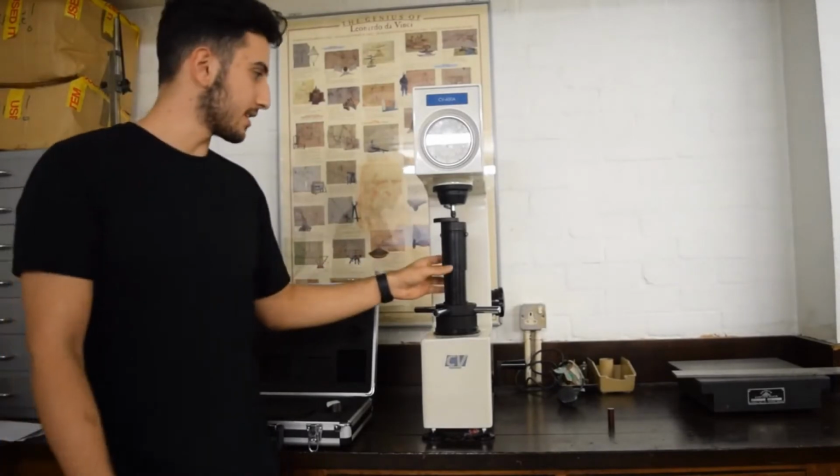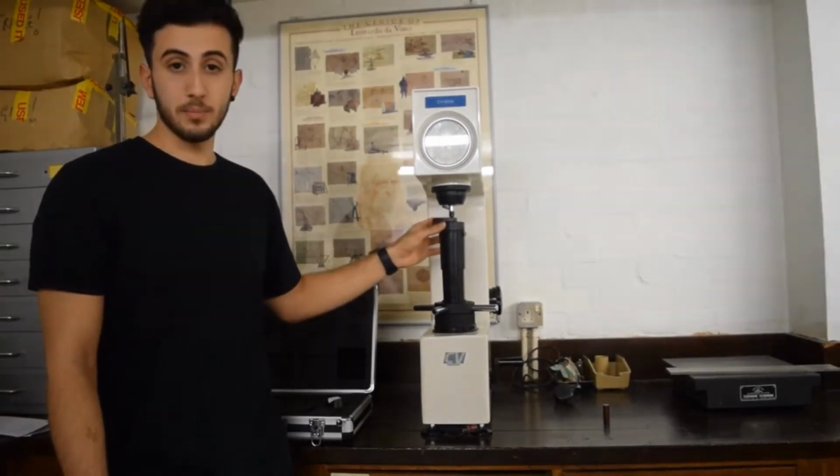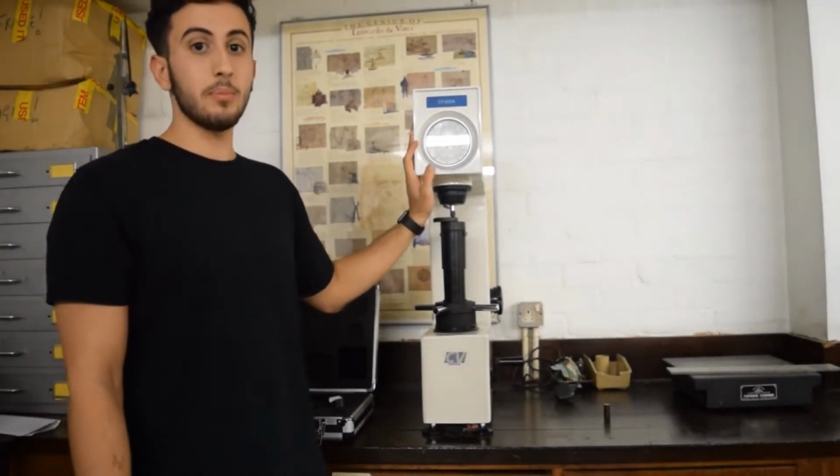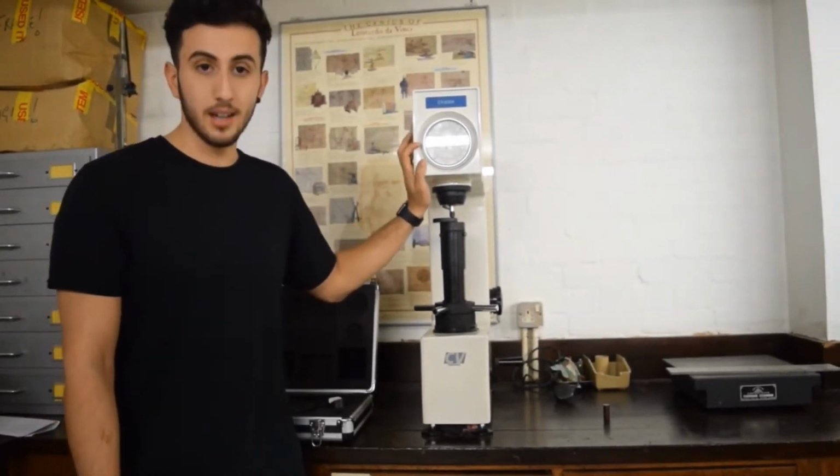From this specific test that we've done, we have this material and it's given us a number on the B scale. That number represents the Rockwell hardness number. It's also very good to do this test 3 to 5 times just to get a good average for the hardness of the material. Thanks for watching.